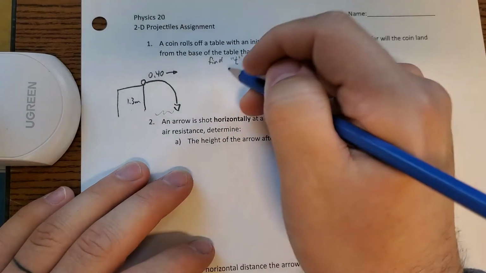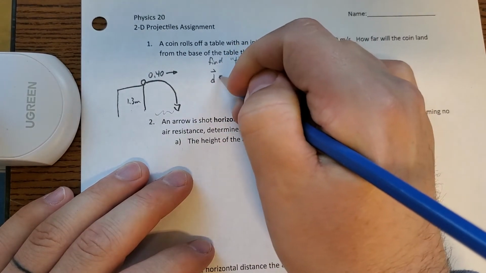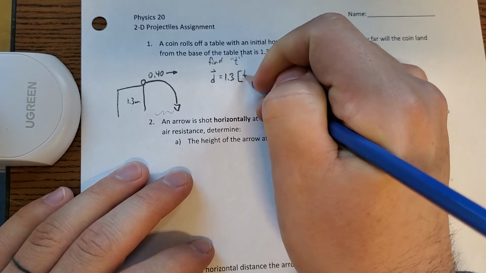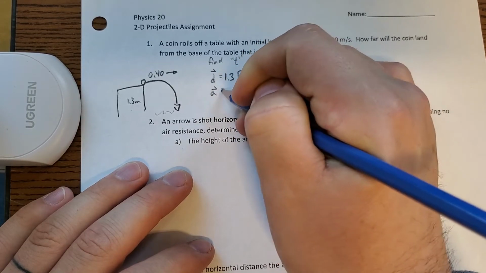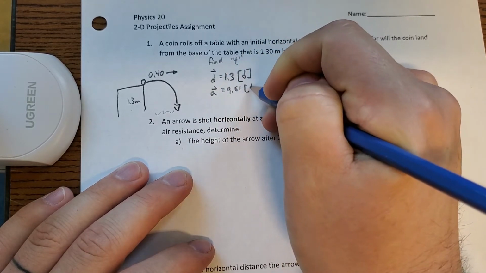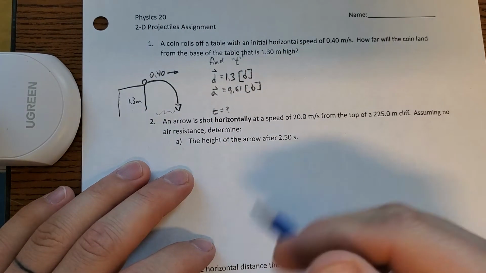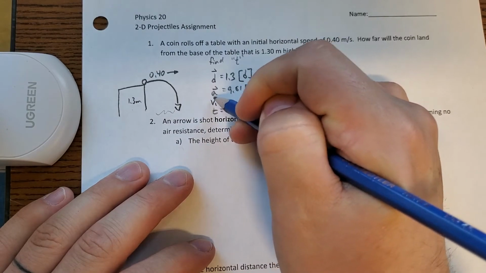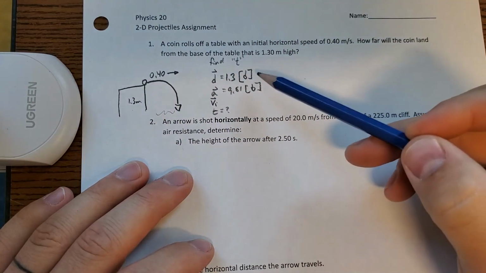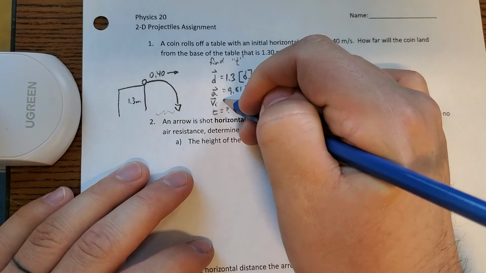Okay, so if we set this up, we know that the displacement is going to be 1.3 meters down. We know the acceleration is 9.81 down. We're looking for time. And here's where I'm still seeing some mistakes. The initial velocity you use here, these are all vertical values. You have to use the vertical initial velocity.